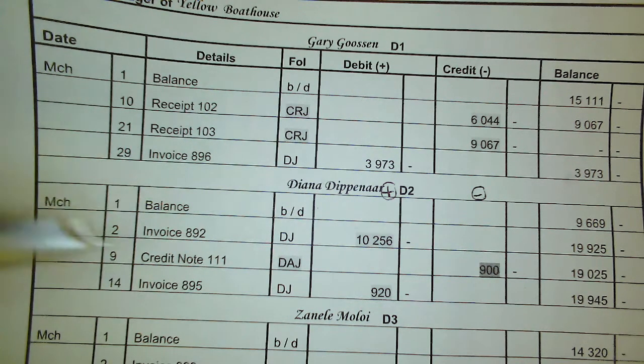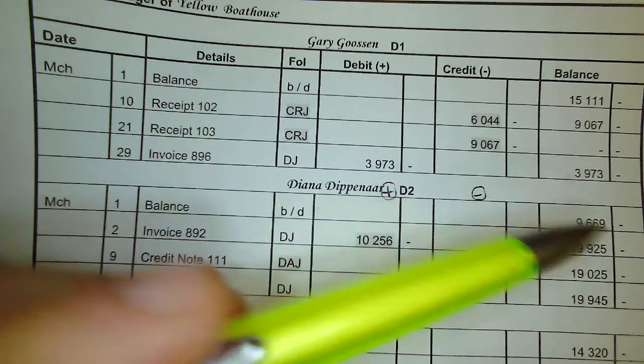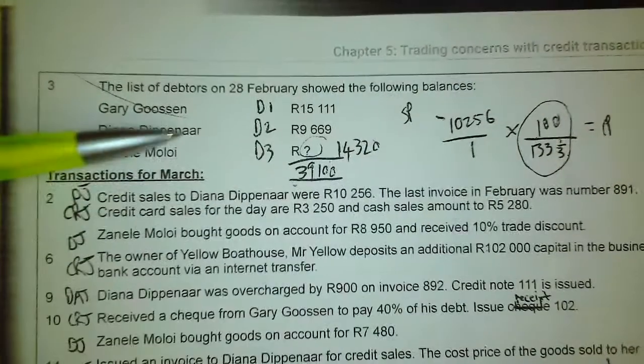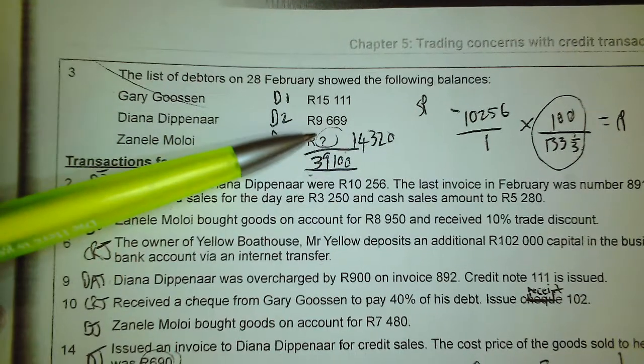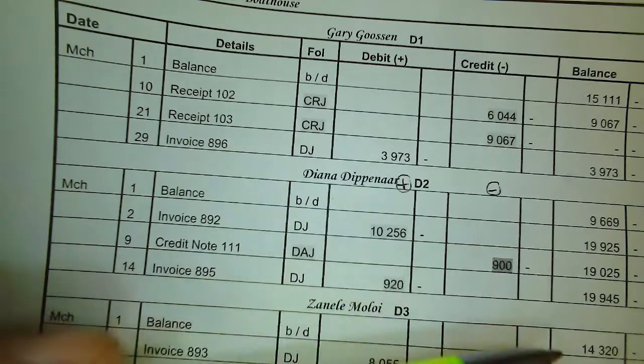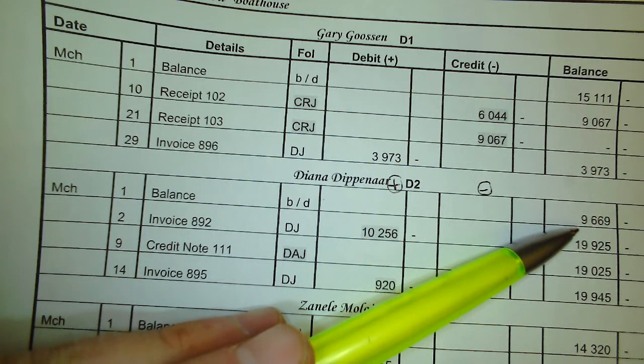Okay, so Diana Dippenaar, that's the account, but where do I get all this information? Firstly, the opening balance. We'll get that from a debtors list normally, and the debtors list says 9669 on the 28th of February. The next day is the 1st of March. So 1st of March, she owes 9669.